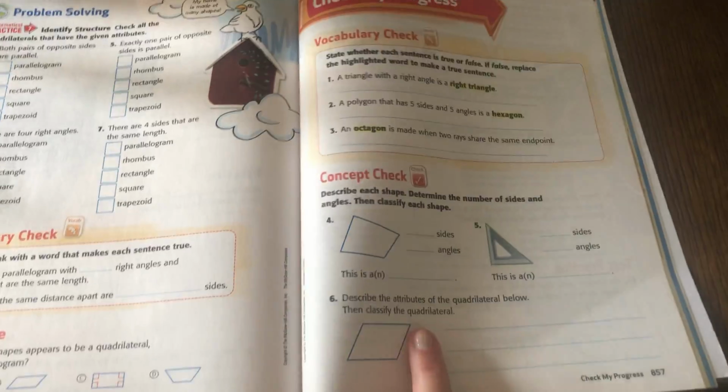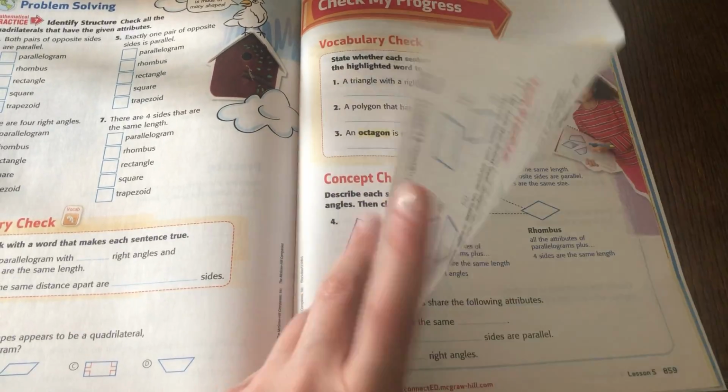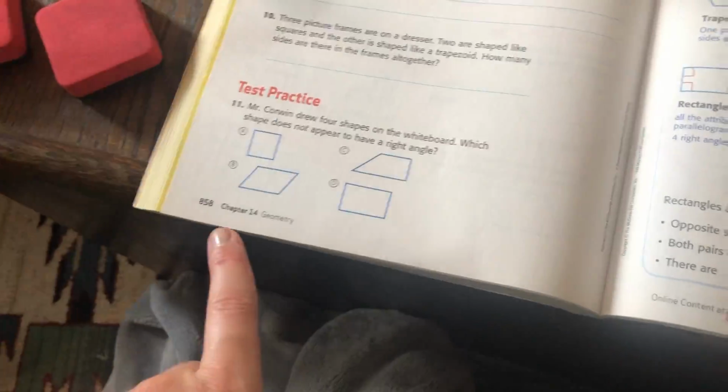And that's what you're going to do. You're just going to check off each attribute that these shapes have, and you're going to work back through all of the shapes and do a quick vocabulary check of shapes until you get to page 859.